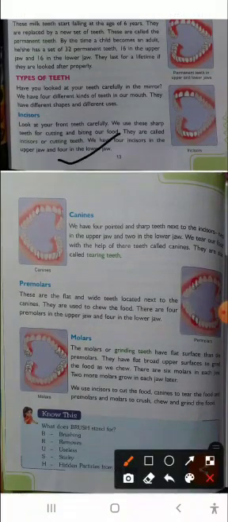Look at your front teeth carefully. We use these sharp teeth for cutting and biting our food. They are called incisors or cutting teeth. We have four incisors at the upper jaw and four at the lower jaw. See, the front four teeth at the upper jaw and at the lower jaw are known as incisors.